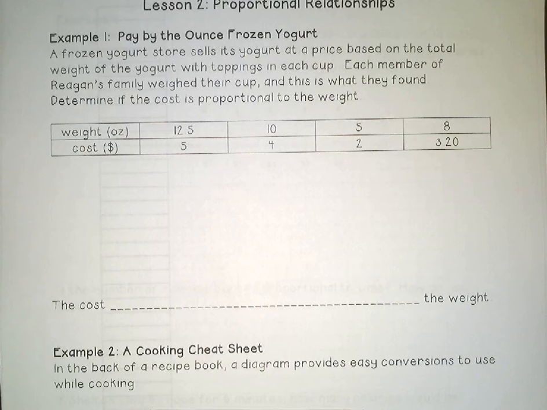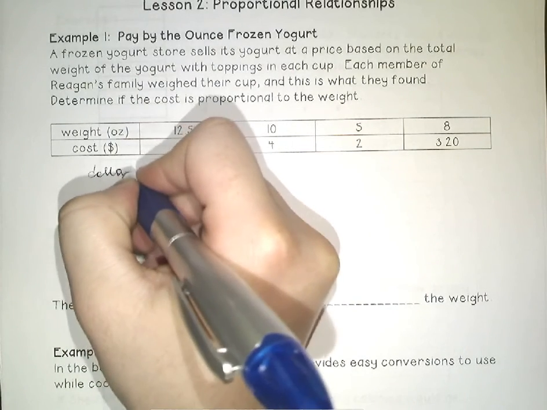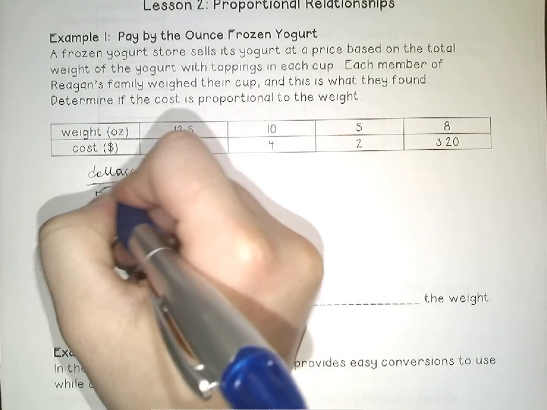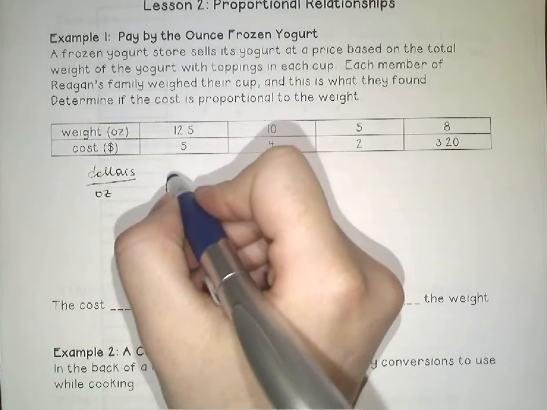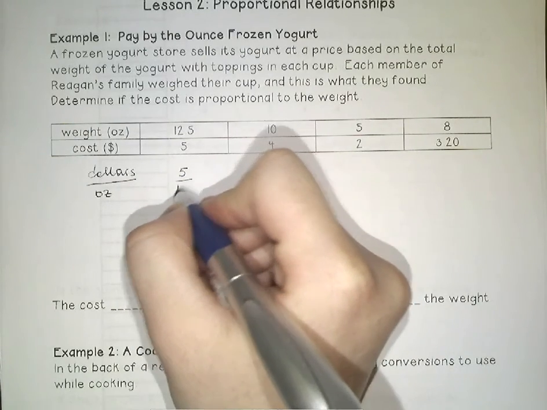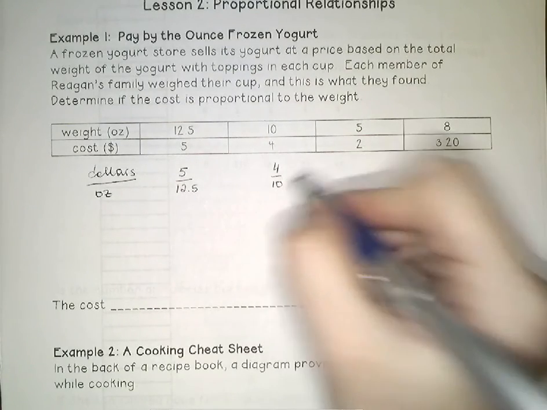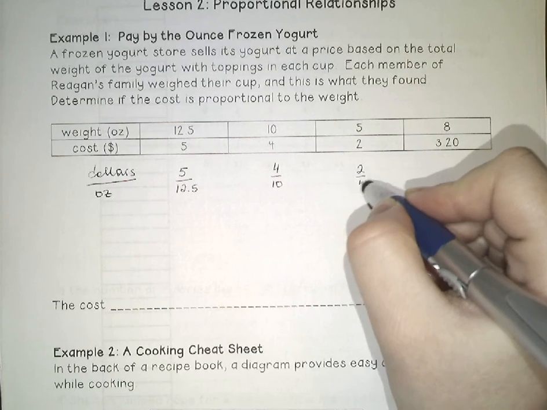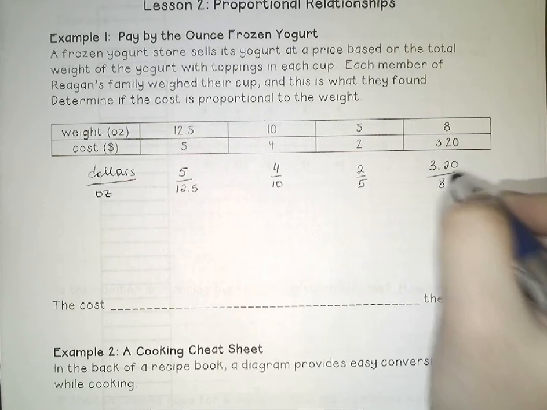Since we are looking for the cost to the weight, we are going to look for the unit rate, which is dollars per ounce. That's what we are looking for, dollars per ounce. So since we are looking for dollars per ounce, we are going to divide dollars by the number of ounces. So we are dividing 5 by 12 and a half. We are dividing 4 by 10. We are dividing 2 by 5. And we are dividing $3.20 by 8.